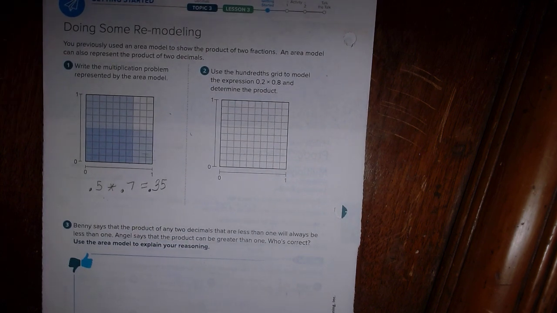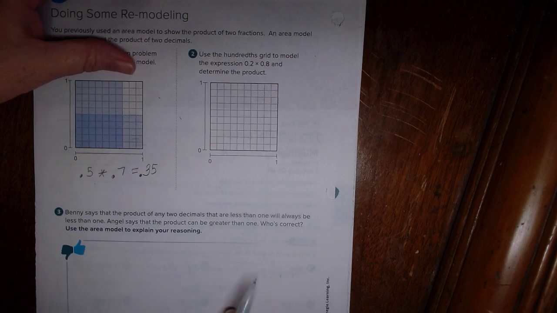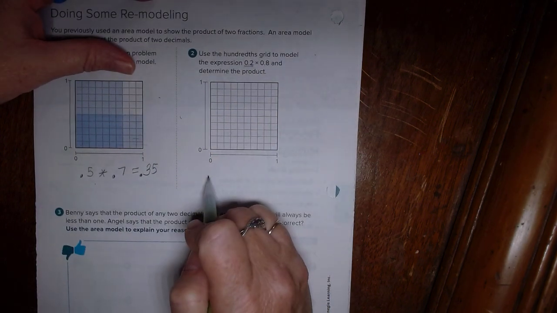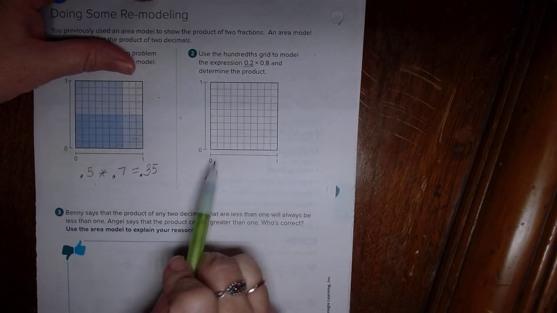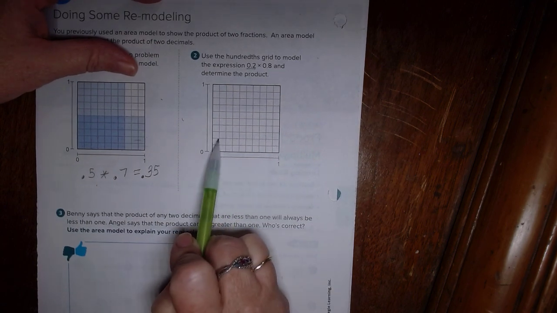Okay, number 2 says use the hundredths grid to model the expression 2/10 times 8/10 and determine the product. I want to show you how I did this without having any colored pencils or highlighters or anything. If you have those, you certainly could use it. I'm going to show you how you can do it without it. So our first factor is 2/10. So that's going to be our rows going across. So here's 1 and 2.